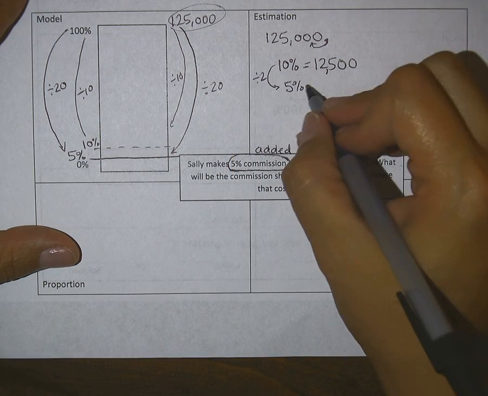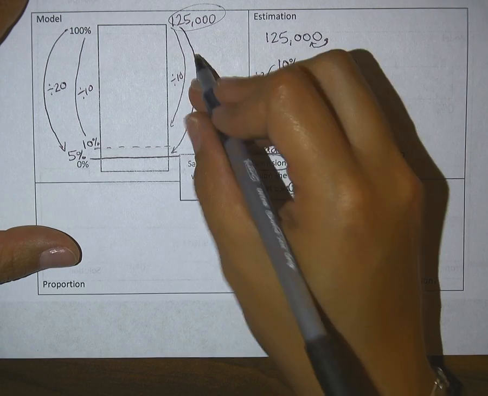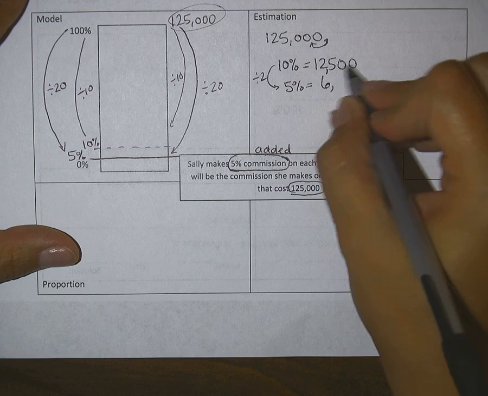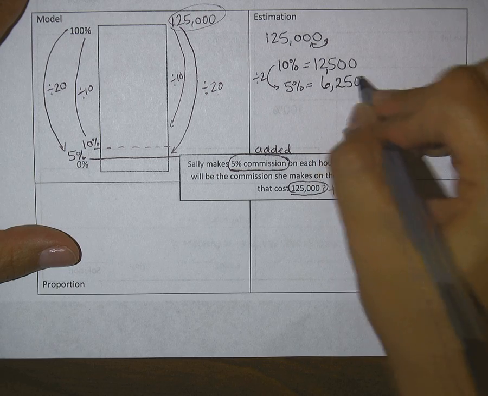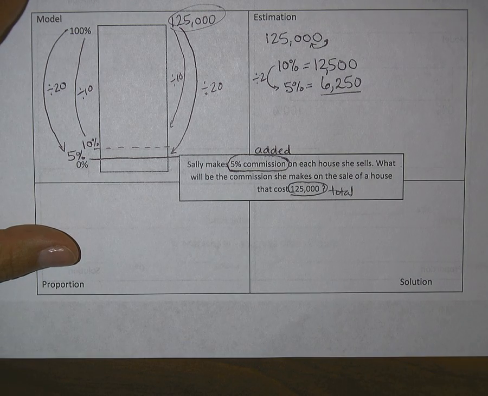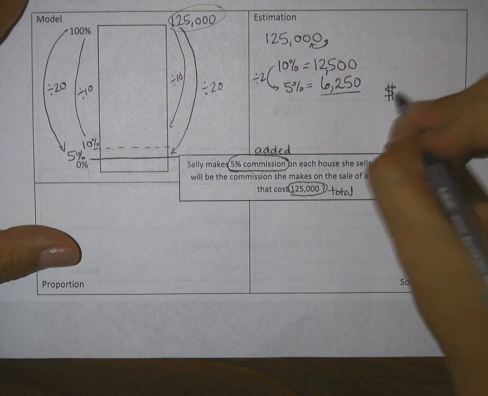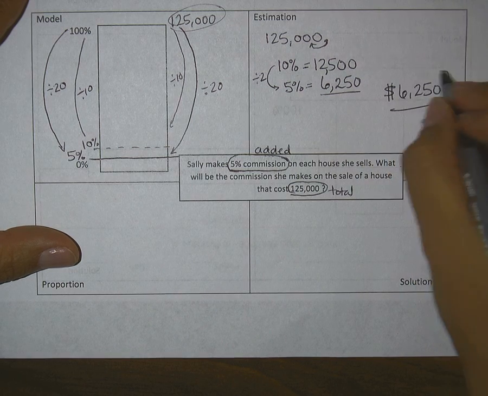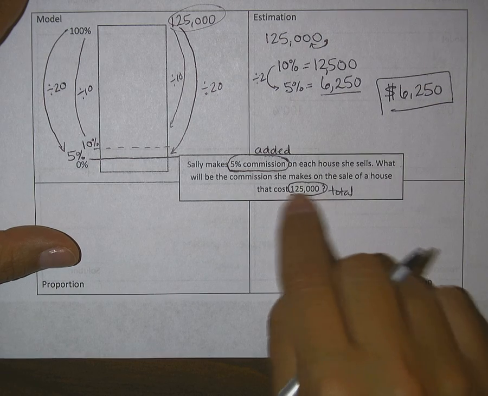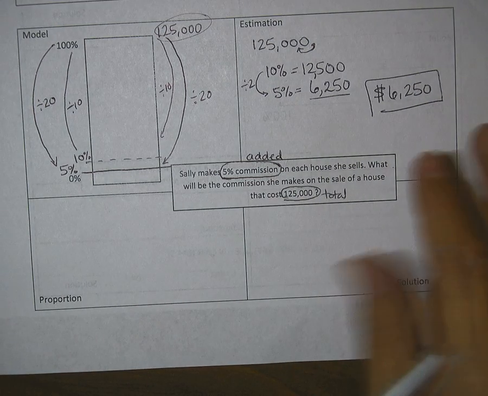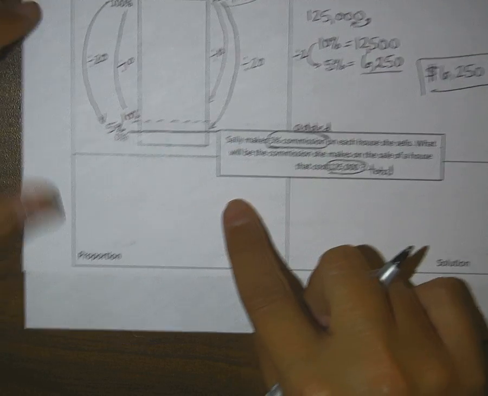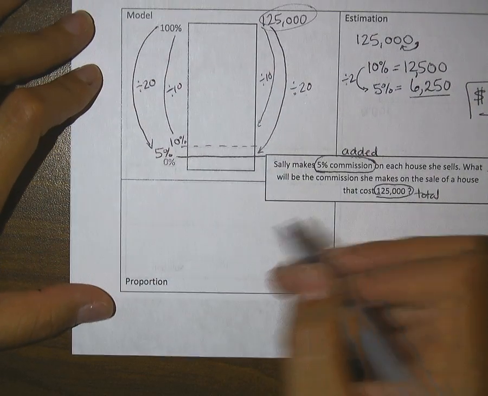That to me is easier than doing the divide by 20. So half of 12 is 6, half of 500 is 250. So this right here is going to be my estimated amount of commission. That's a lot of money, but it's also, I guess, difficult to sell a house, maybe, I don't know. That's my estimated answer. Now I can go ahead and set up my proportion.